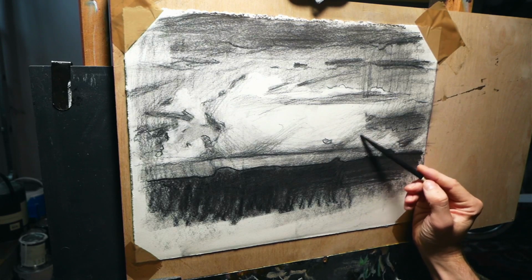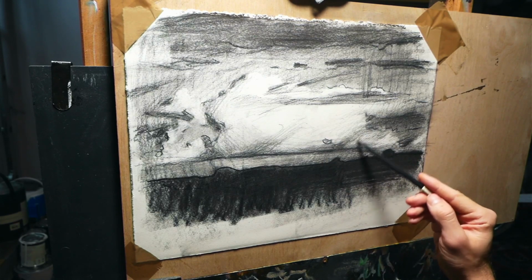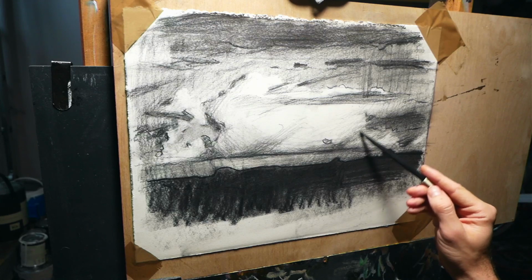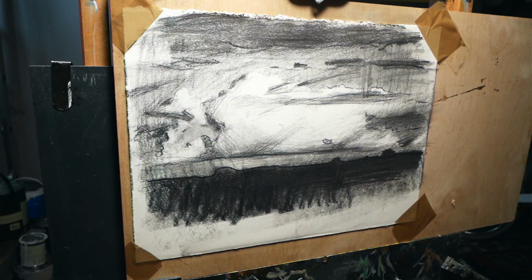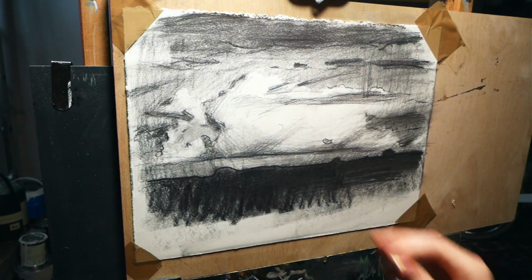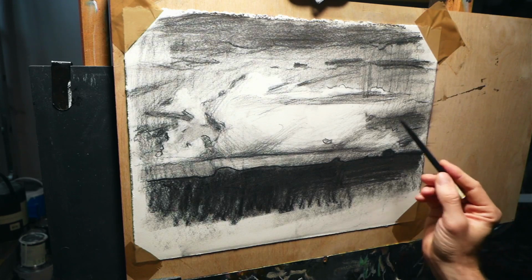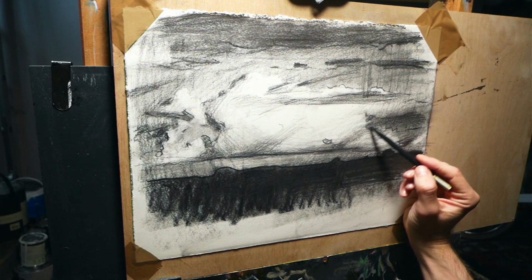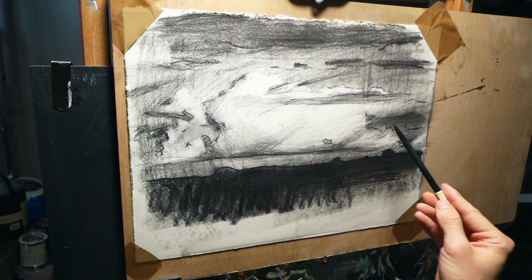So adding essentially a bit more detail into the clouds, but we don't want to think about it as exactly detailed just yet, because for the time being we're focusing on larger shapes and not really small shapes, bigger undulating forms within the clouds. And also how they separate out from the sky behind.